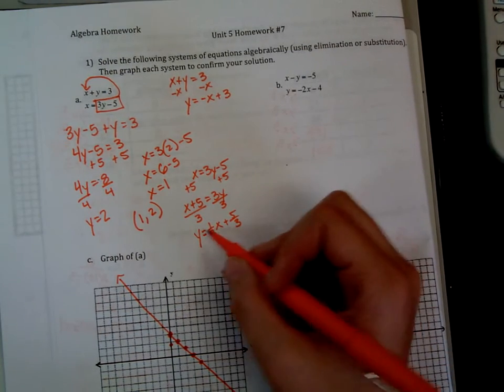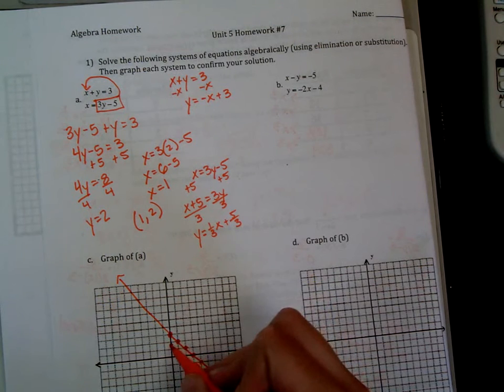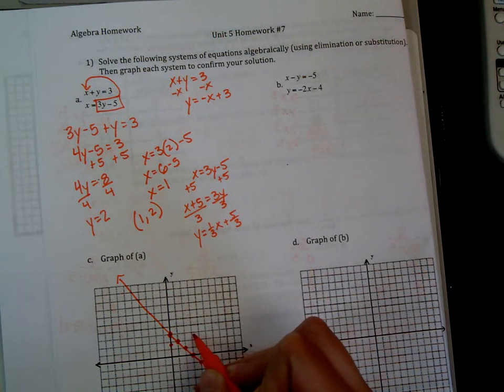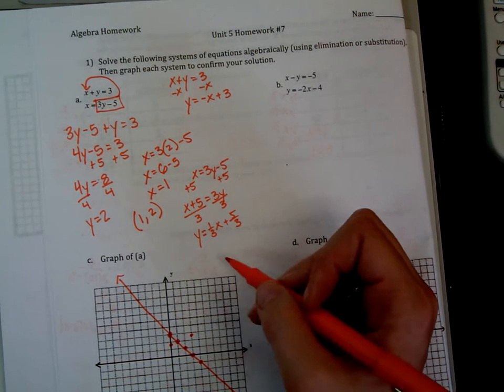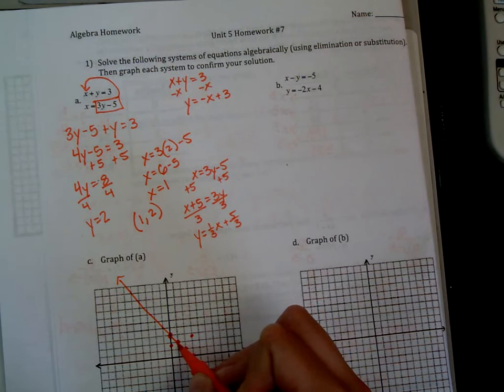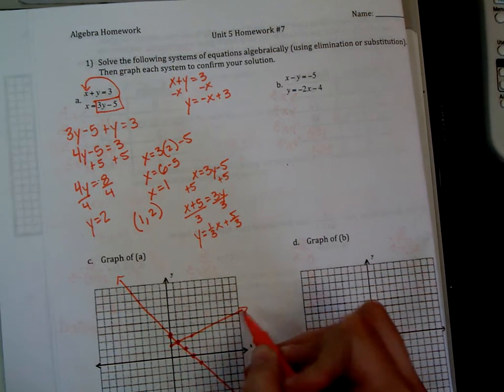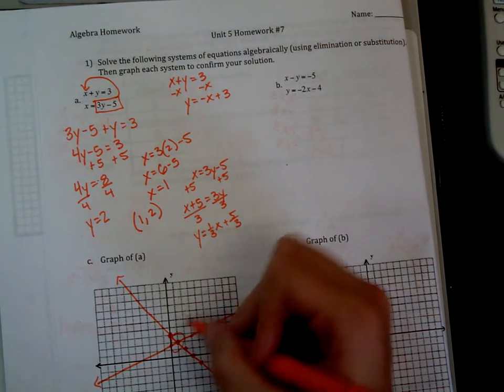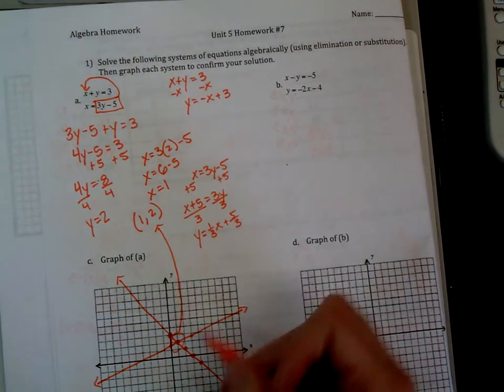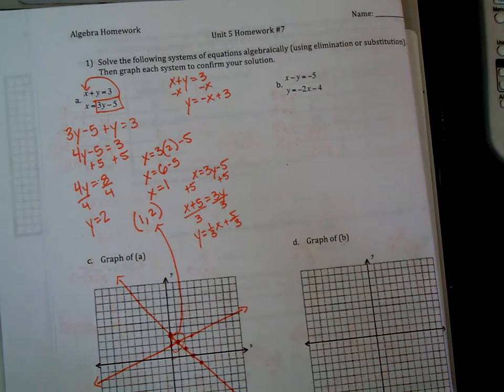So that's 1, and then 2/3 is almost a little over halfway. And then my slope is up 1 and over 3. So I'm going to go up 1 and over 1, 2, 3. My point will be right there. Or I could go over 1 and up 1/3, which would put me right here, which does in fact confirm my solution that at the point 1, 2 the lines intersect.